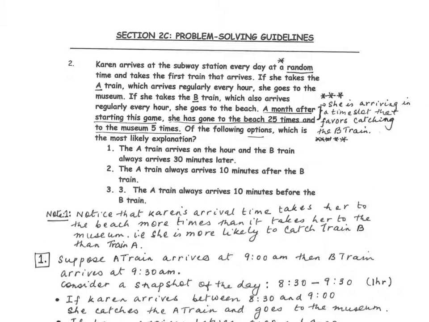Karen arrives at the subway station every day, and the important thing to notice is that she arrives at a random time. So basically, she could arrive at any time during the day. Train A takes her to the museum, and train B takes her to the beach. So she either goes to the museum or the beach once she arrives at the station. It all depends on which train arrives first.